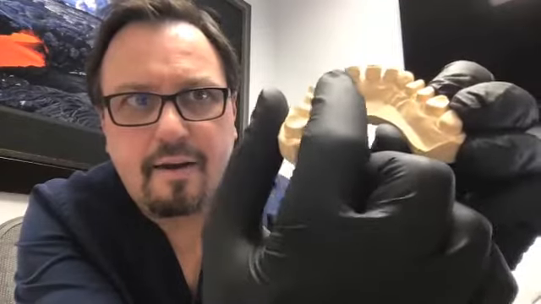You can kind of see the design of the preps right there. You can kind of see it. So that's kind of good. So basically, the front are feldspathic porcelain.